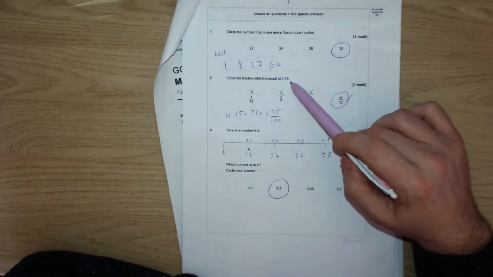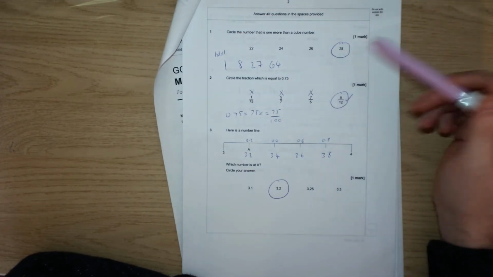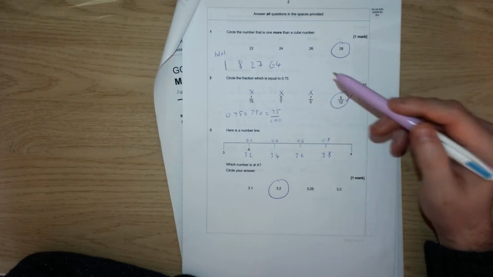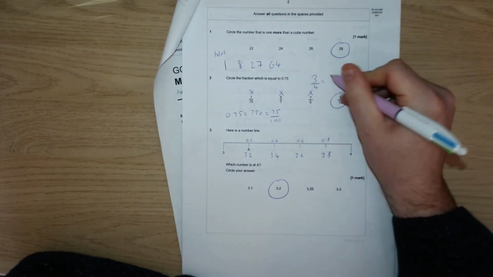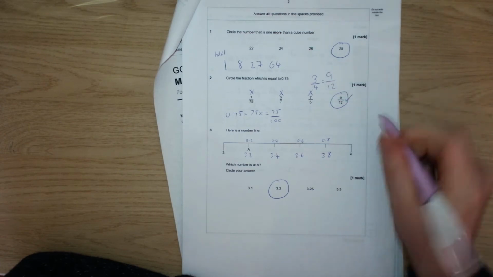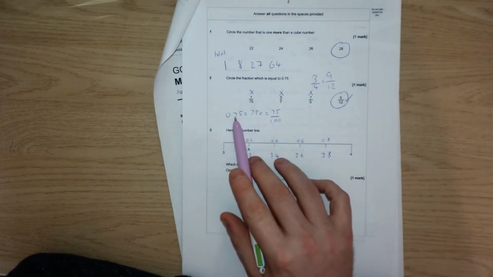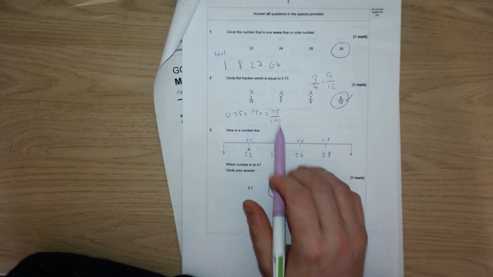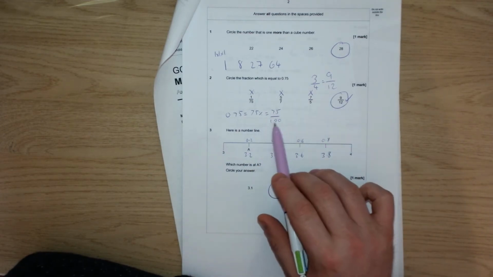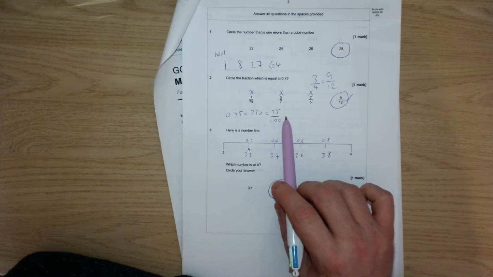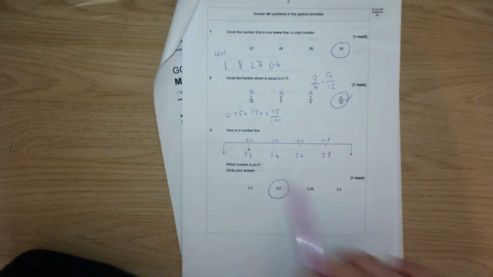Circle the fraction which is equal to 0.75. 0.75 is 3/4, so I'm looking for the one that's equal to 3/4. So 3/4, if you multiply both by 3 you get 9/12. You could put it like 0.75 is 75%, so 75 over 100, which simplifies, so that one again simplifies to that, etc, etc.